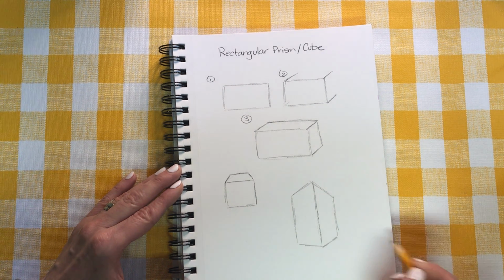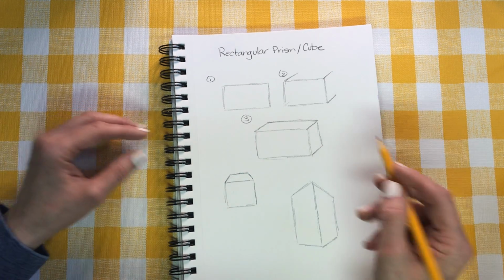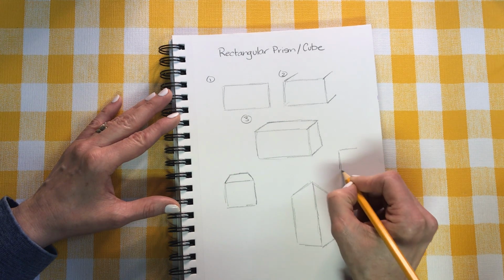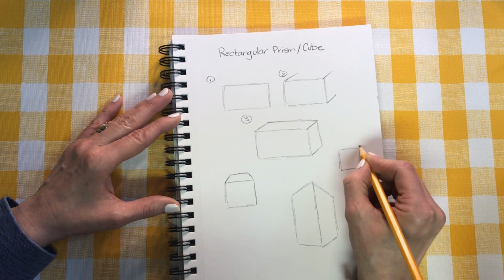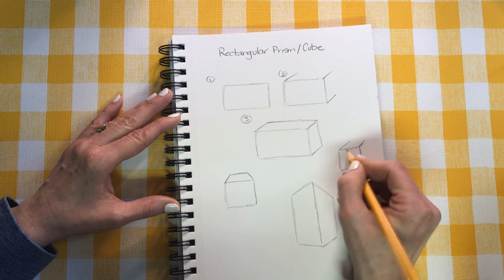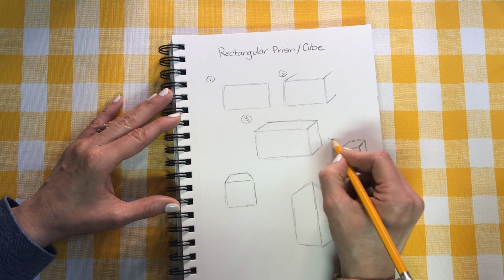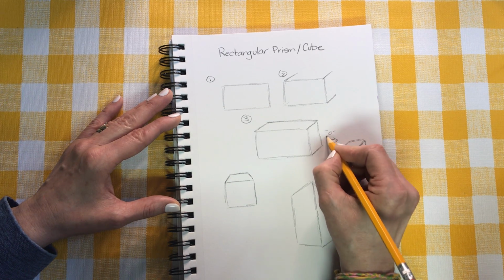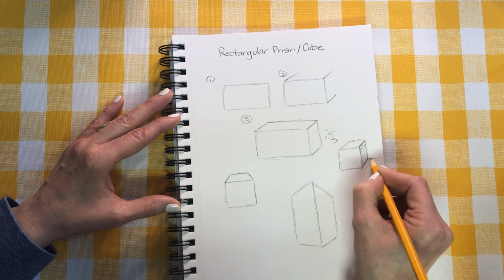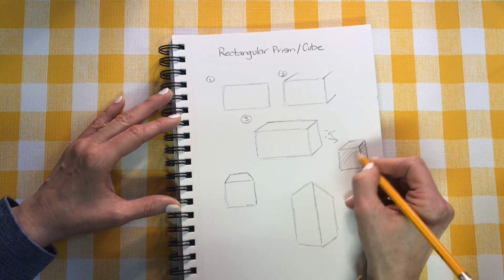So rectangular prisms are everywhere. They're really fun to draw, and you can add shading on these and really start to make it look three-dimensional. So if on this one here the light was coming this way, I could shade in on this side and cast a shadow there. And maybe have a little bit of a light there.